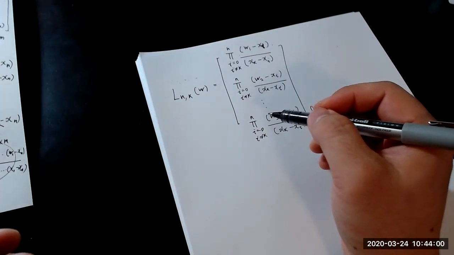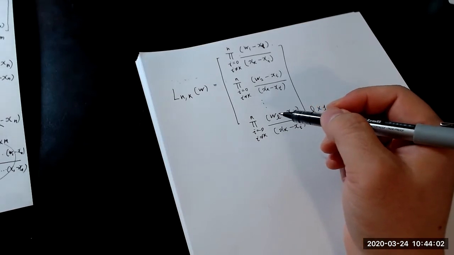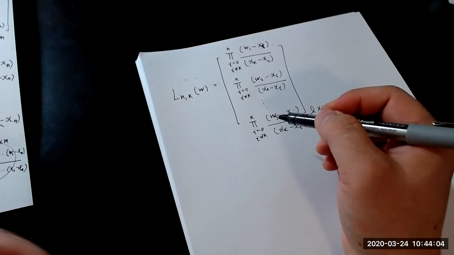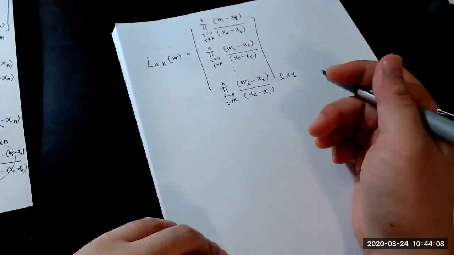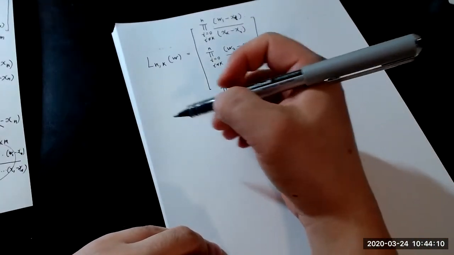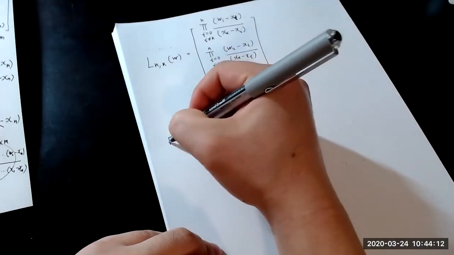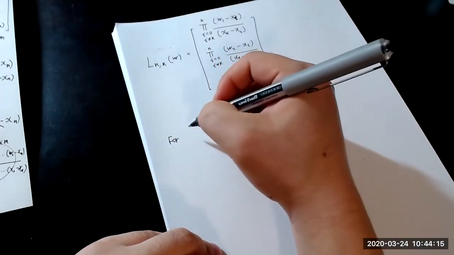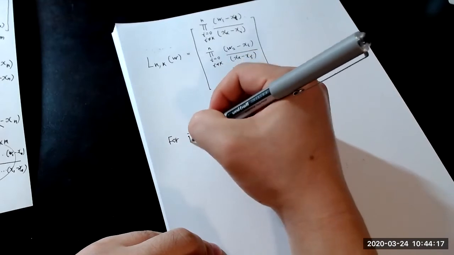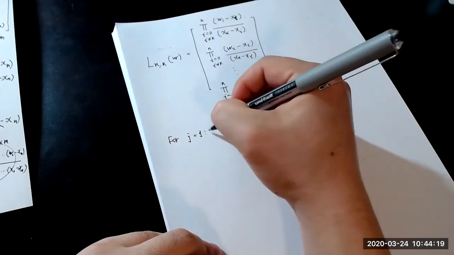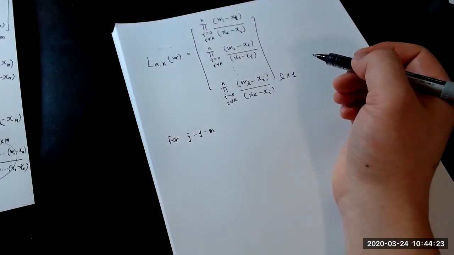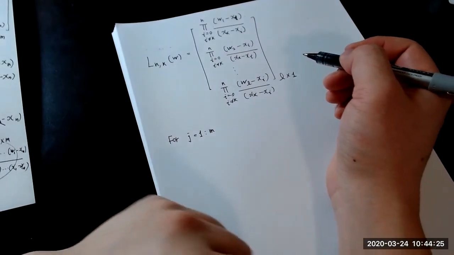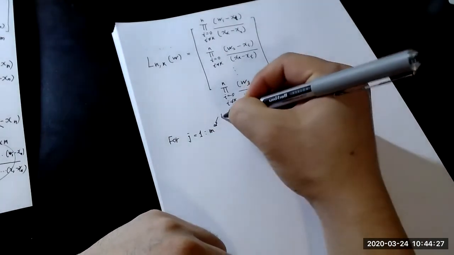To get this one from the NUM MAT and the DEM MAT, the matrix of the numerator and the matrix of the denominator, we definitely have to use a for loop, j goes from 1 through M. Keep in mind M is n plus 1.